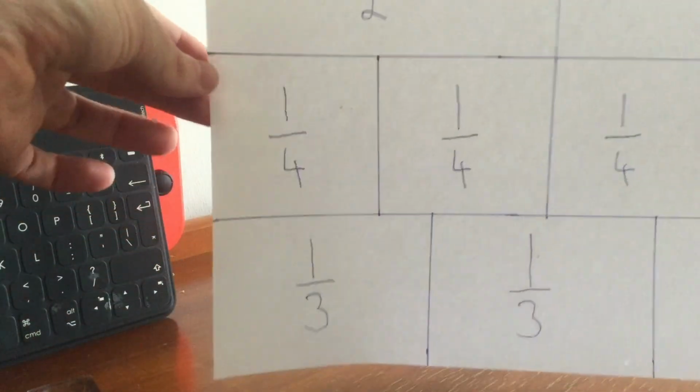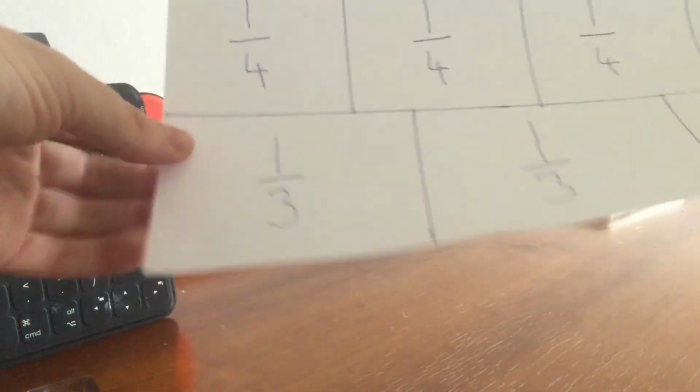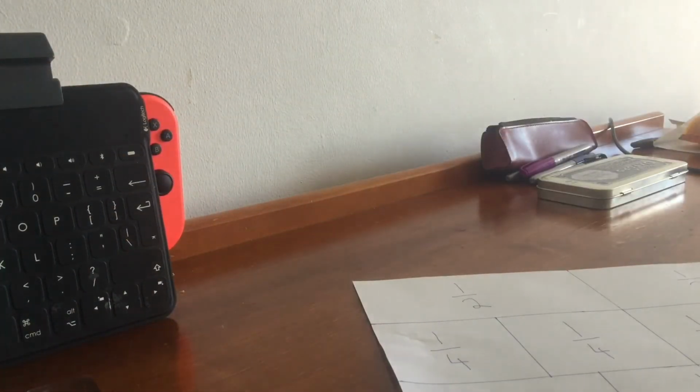You guys can decorate this however you like. I'm just going to leave mine simple and plain. But if you decorate it and make it look really cool and send me some pictures, that would be awesome.